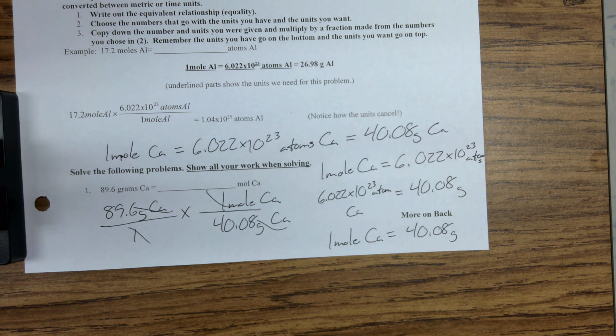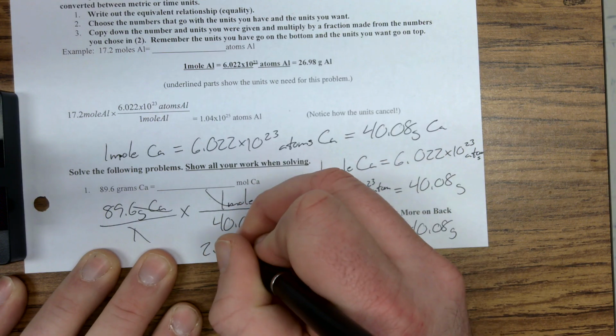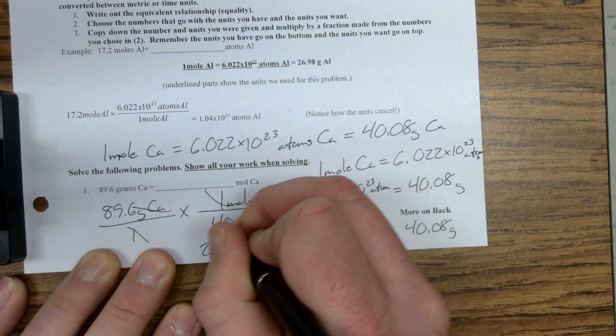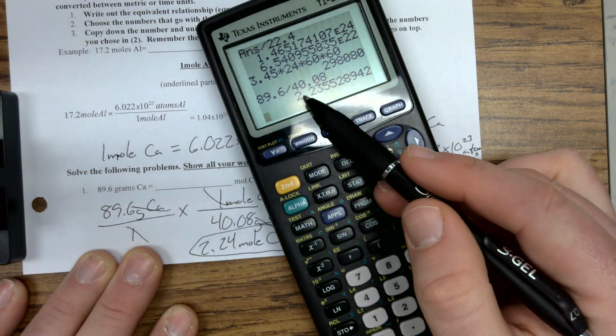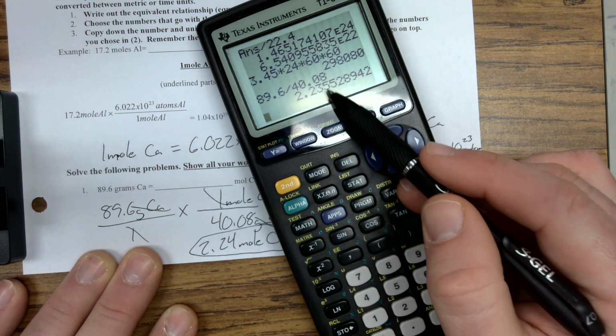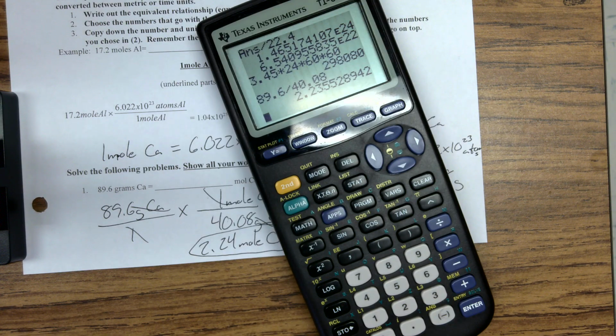How many sig figs is your answer going to be in? 1, 2, 3, 4, 5. 3. 2.24 moles calcium. 1, 2, 3. There's my rounding line. I have a 5 on the other side of it. Therefore, my 3 becomes a 4. And that's my answer.